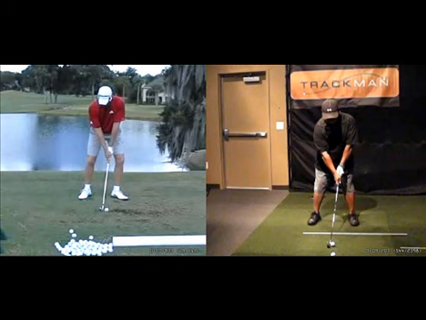Also, we need to make sure that when you get to impact you have a good shaft lean in the club. And so we need to make sure that as you prepare for impact, in your starting position, your backswing, and your downswing, you're doing those things that will help you have that shaft position at impact.